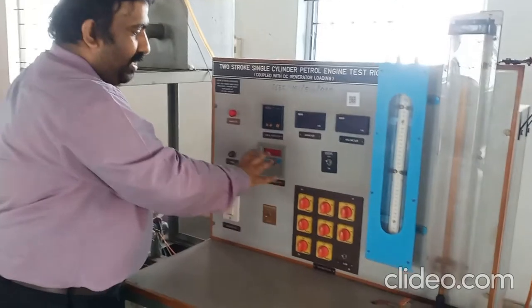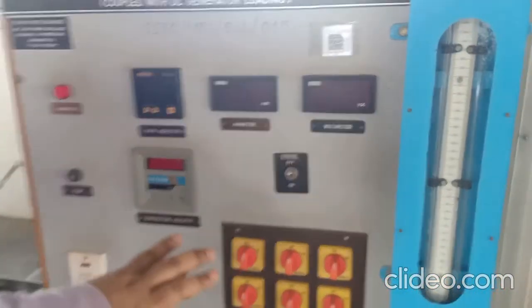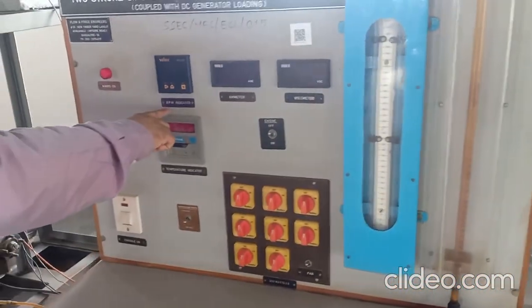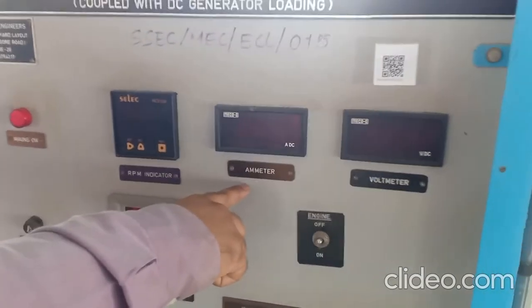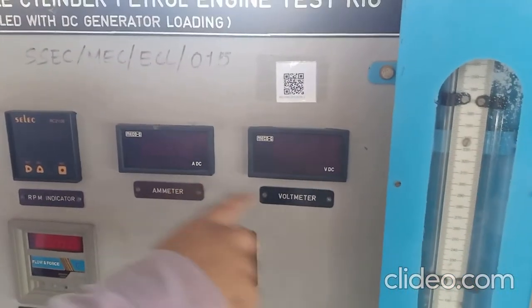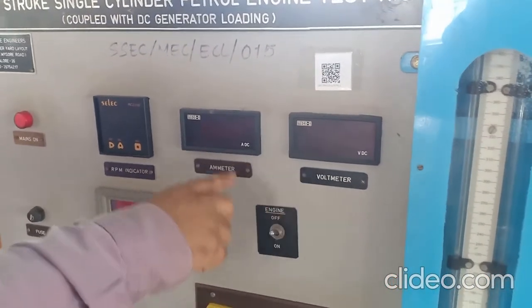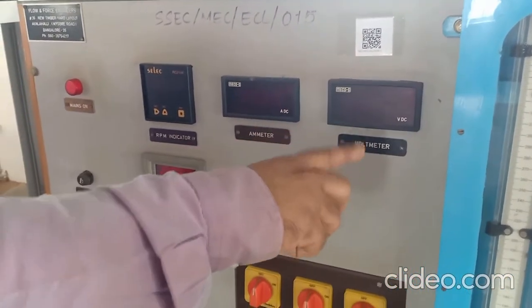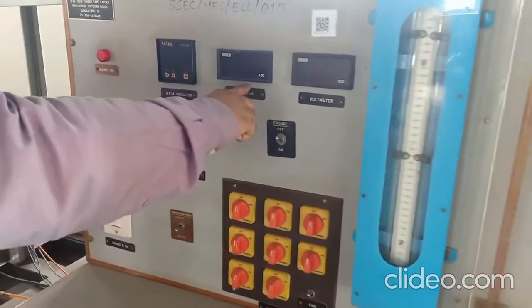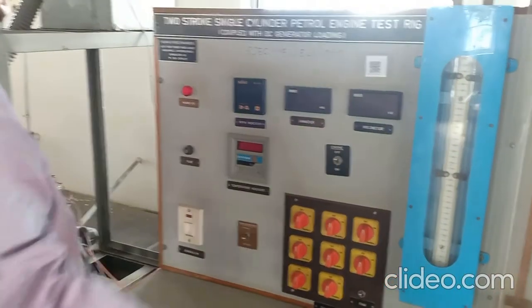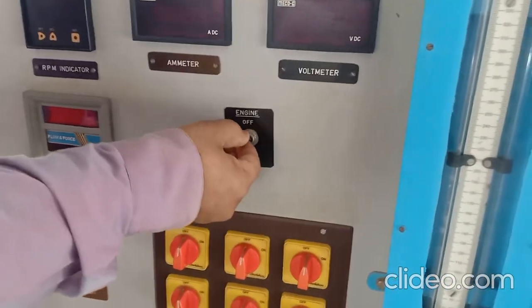Here there is a main switch, and a fuse, and everything is digitalized. Here you can see the RPM. You can find the speed of the shaft here, and this is the ammeter reading, and this is the voltmeter reading. Earlier we put a manual load, but in this test rig, instead of a manual mechanical load, we are taking an electrical load in terms of ammeter current and voltage. And this is the engine off and on switch. So we can operate like this.